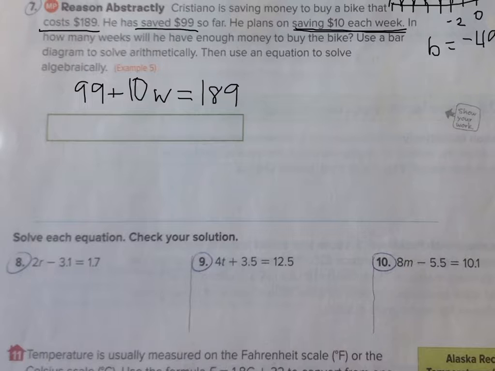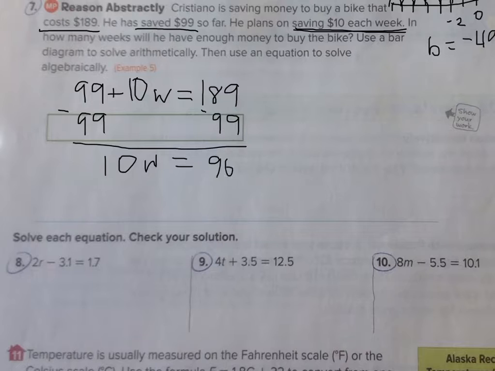So we're going to subtract 99 from both sides. And so that is going to get you 10w equals 90, since 9 minus 9 equals 0, then you need to bring the 100 in so that there's 18 tens minus 9 tens, which is going to get you 9.